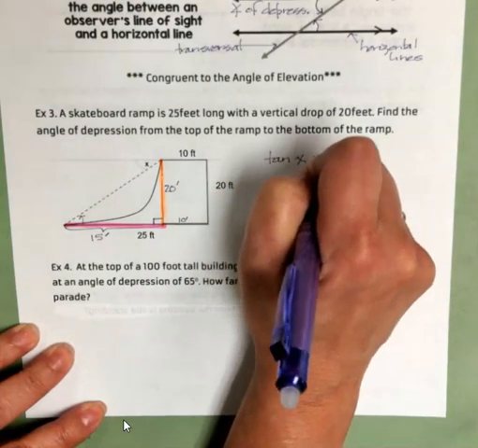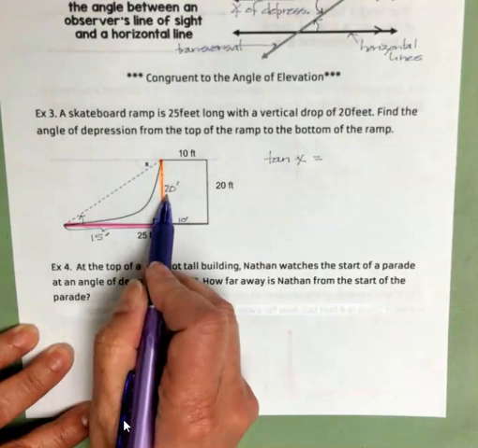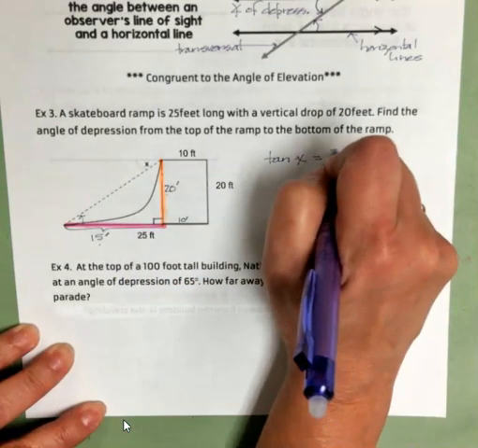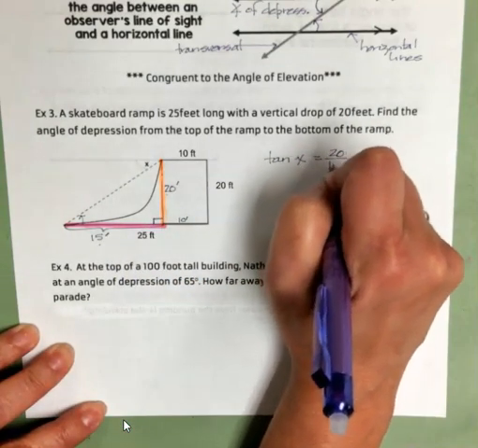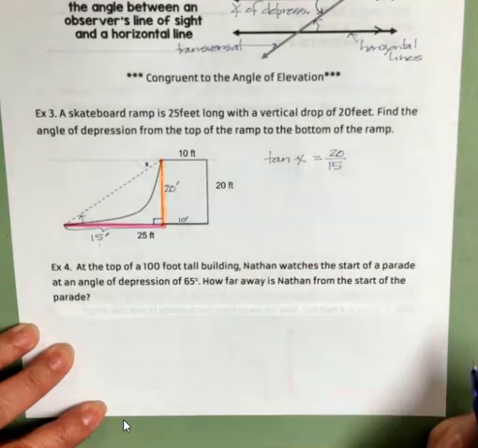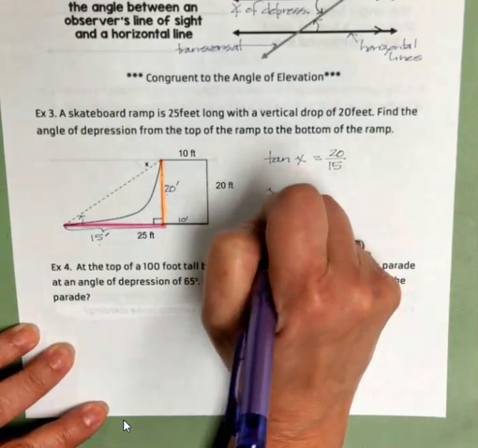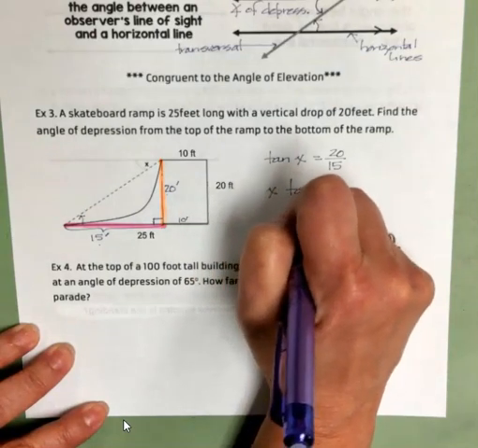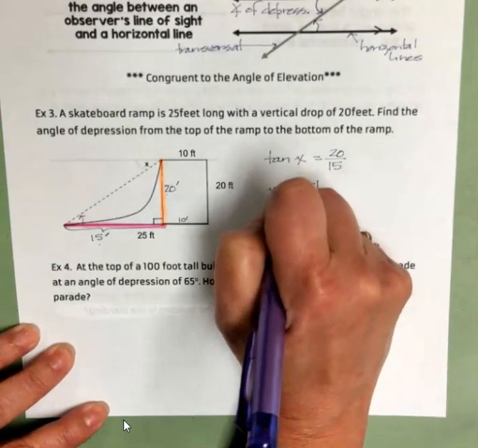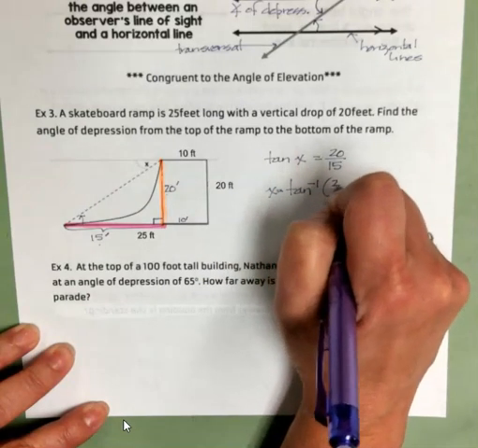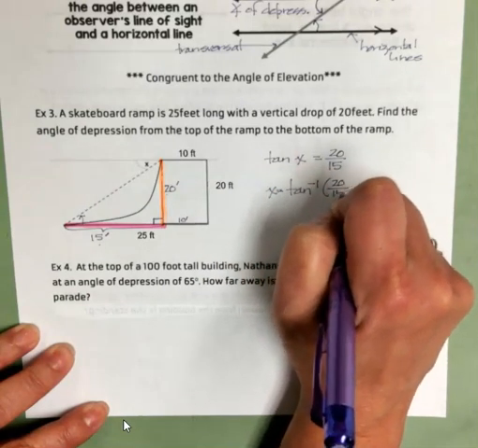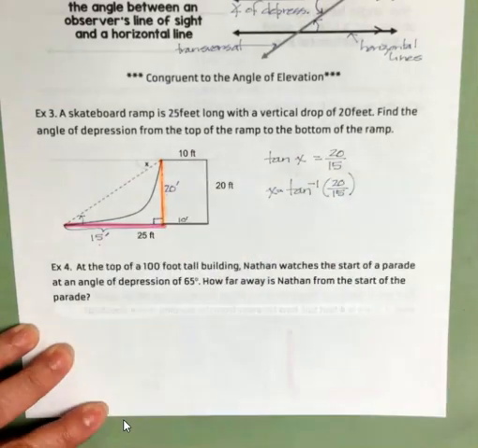So tangent of x equals the opposite over the adjacent, 20 over 15. Since we're solving for the angle, we're going to use our inverse function. x equals the inverse tangent of 20 over 15.